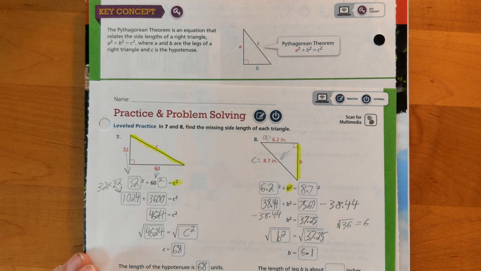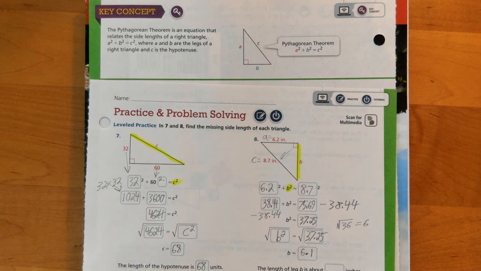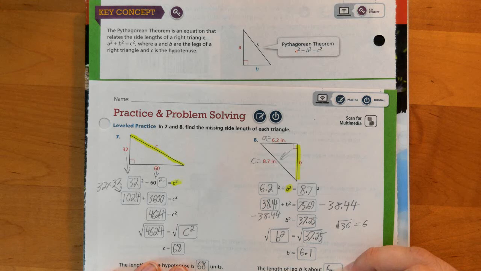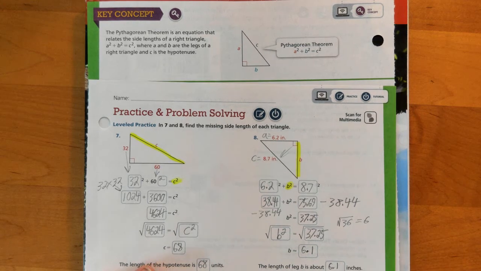If you type it on a calculator, you'll see a whole bunch of numbers. That's because this is irrational. If it's not a perfect square, the square root comes out to be irrational. You get a lot of decimal places. It goes on and on. Here I'm rounding it to the nearest tenth, or 1 decimal place. So we're going to say that this is about 6.1 inches.